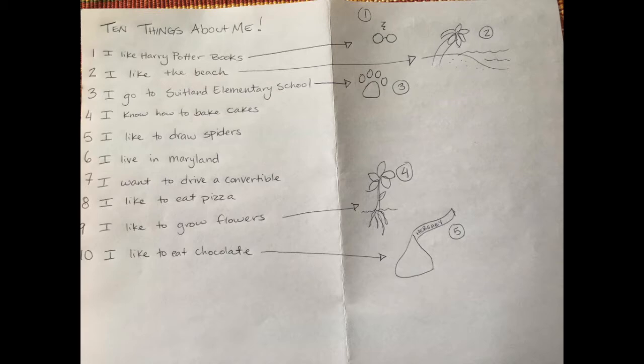After you have your list of 10 things, you need to choose 5 of those 10 to create symbols. A symbol is a picture that has a meaning. So I chose 5 things about me, and I created a picture that means them. For number 3, I said that I go to Suitland Elementary School. I thought about a picture that means Suitland Elementary School, and I decided a panther paw means Suitland Elementary School. So you're going to choose 5 of the things on your list and create 5 pictures that mean those things.